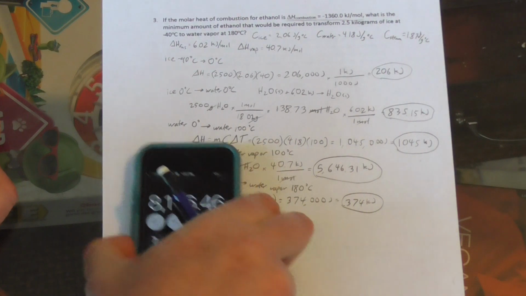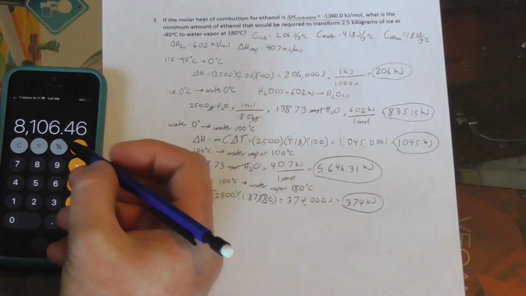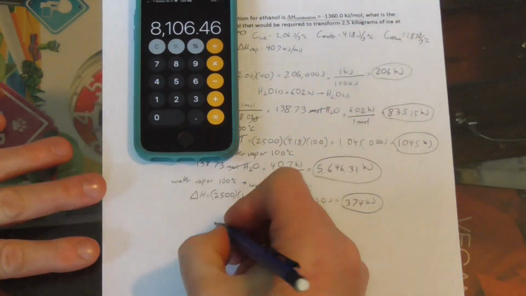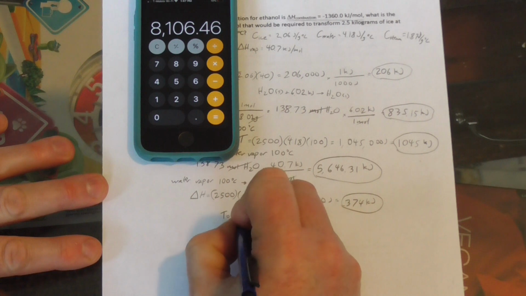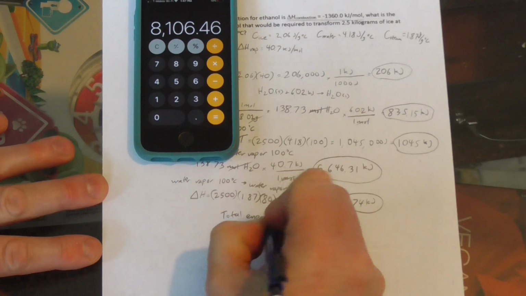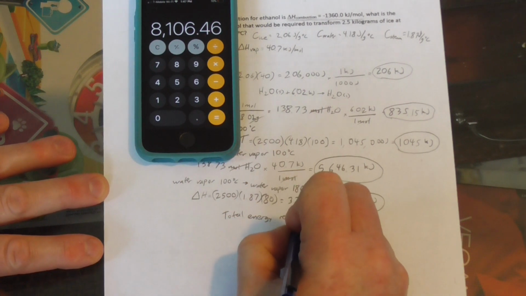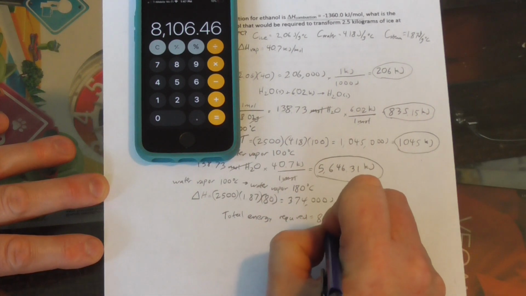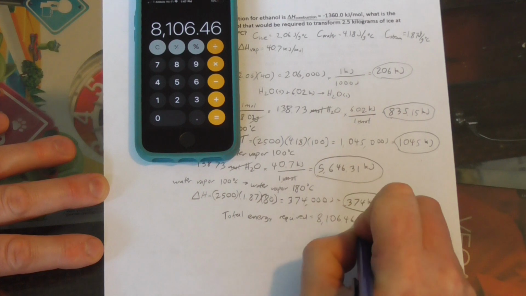My total amount of energy required is 8,106. Total energy required is 8,106.